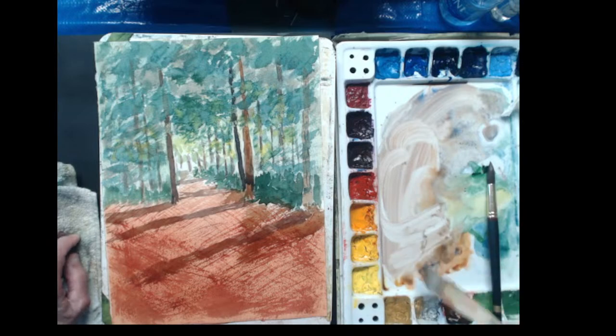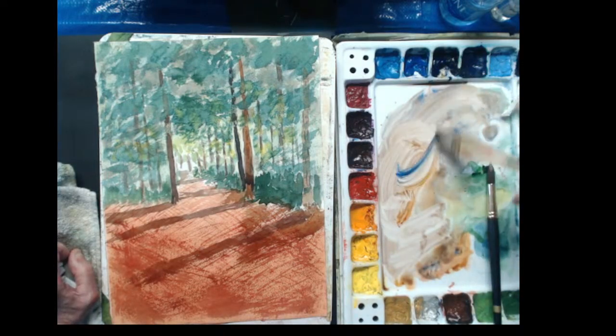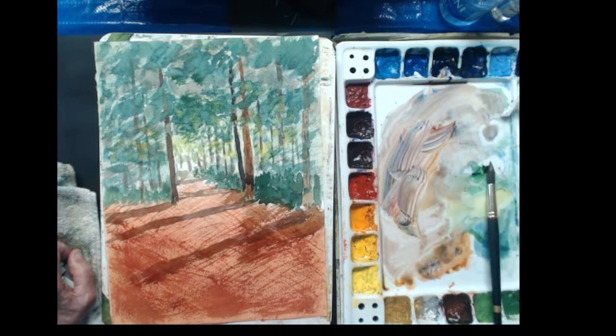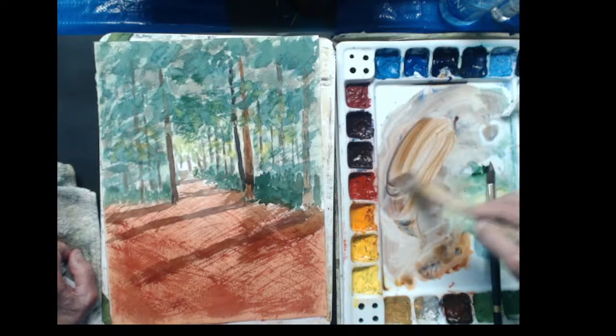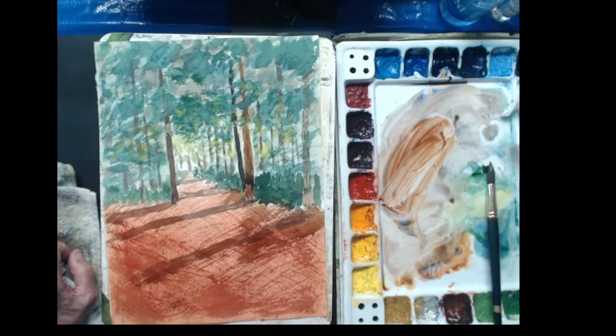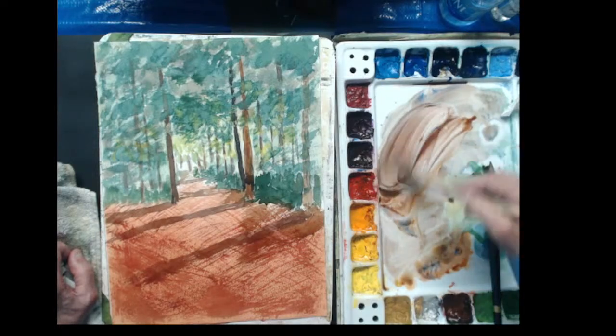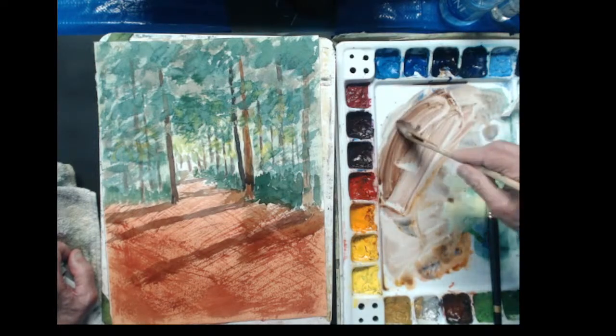And up here in the foreground, the closest area up here in the foreground is going to be a lot darker, and it's going to be the one that's going to be the darkest of all. So I make up a bigger mix of that brown and ultramarine blue, a little bit of red in it.